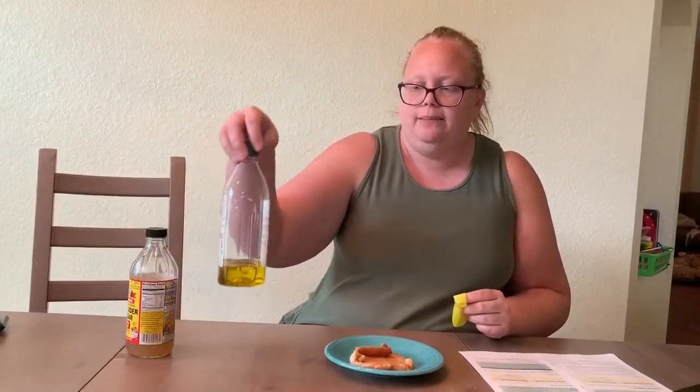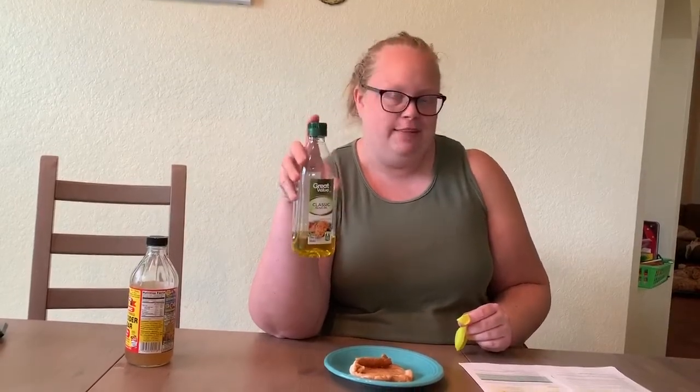So today we are actually going to make our own stomach digestion. We need oil. I have olive oil, but any type of oil will do. This will represent your stomach mucus. So it's going to protect your stomach. Then you need vinegar. Regular vinegar works, but all I have at the house right now is apple cider vinegar.